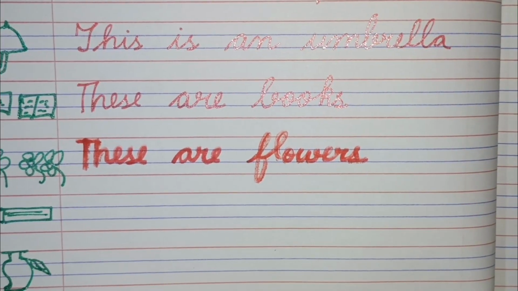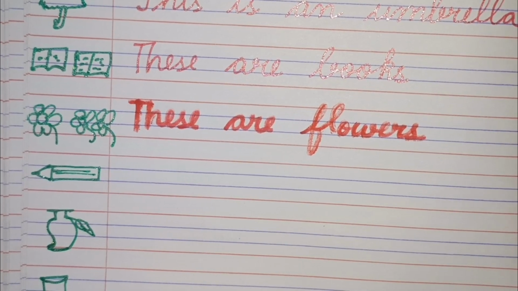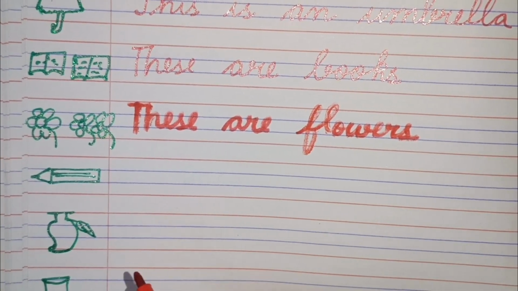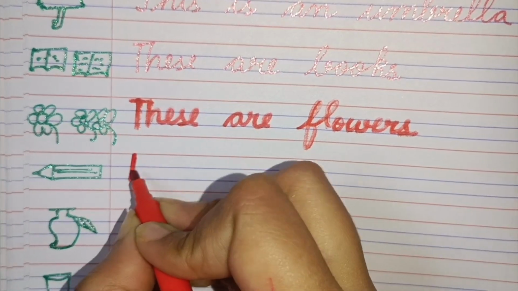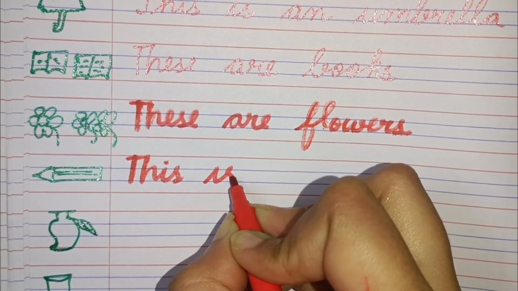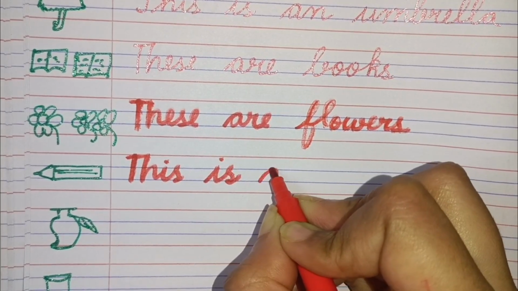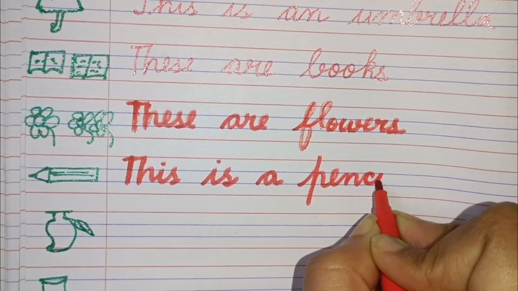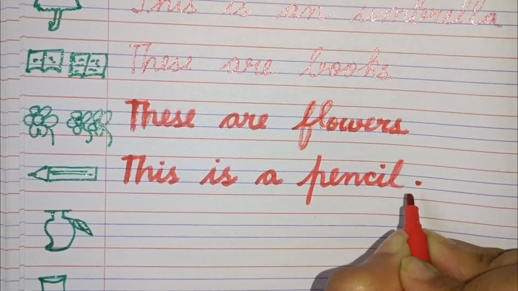Next, you can see here is a pencil. So we will use this is. This is a pencil.